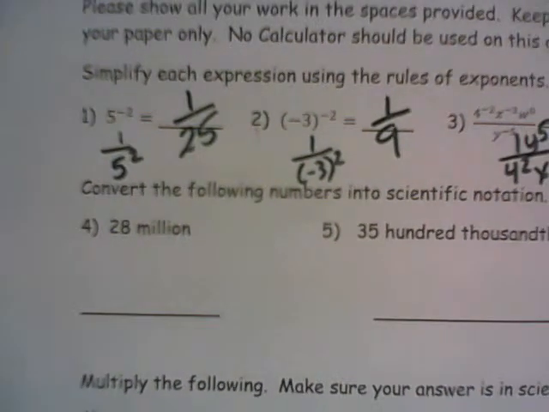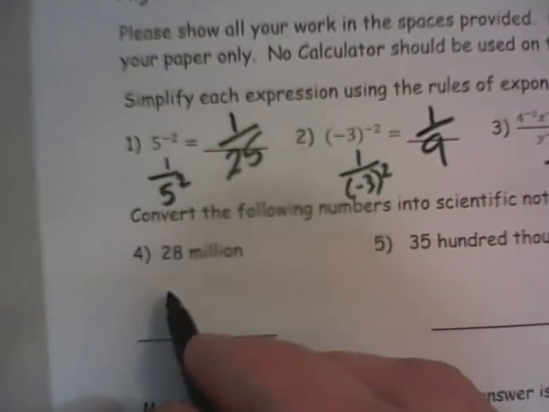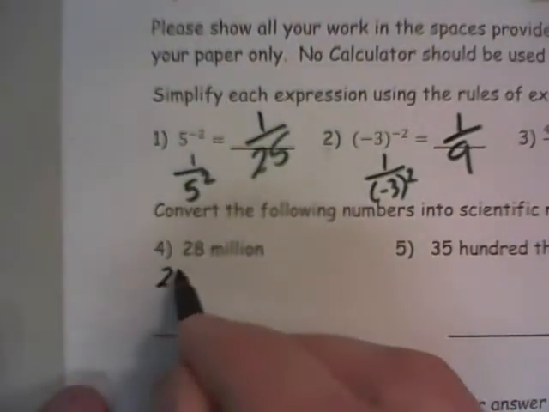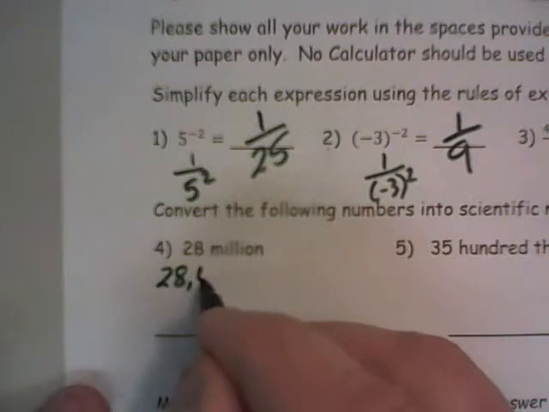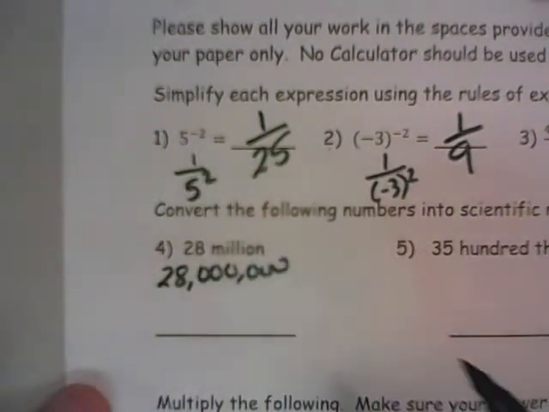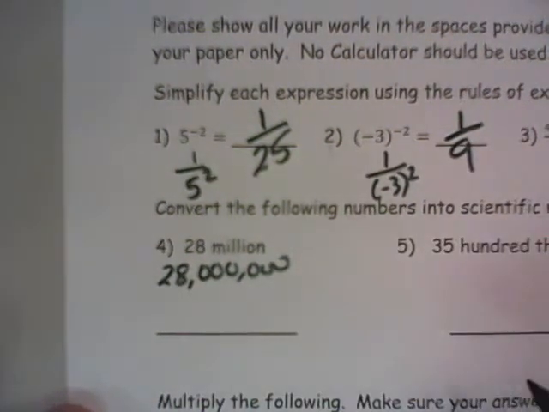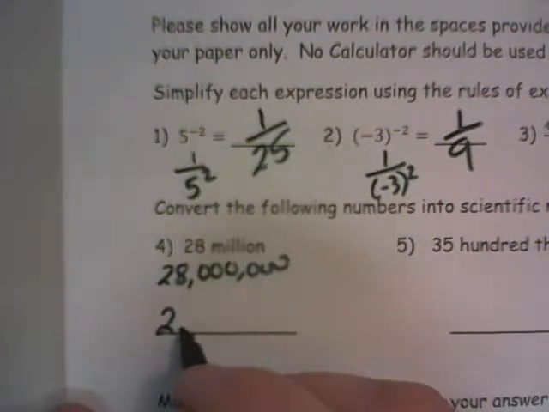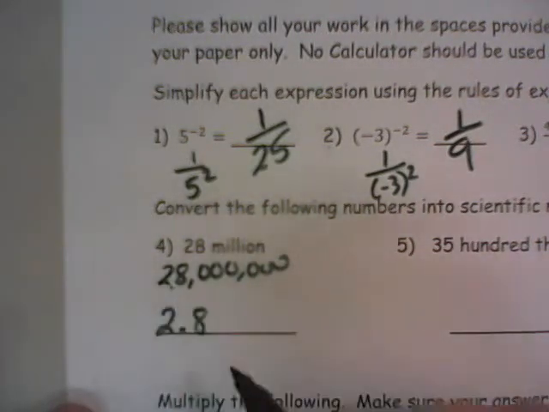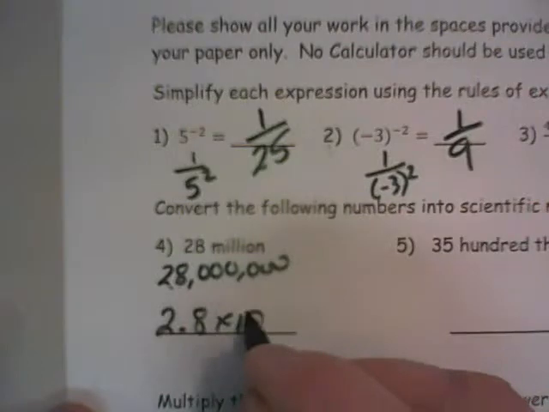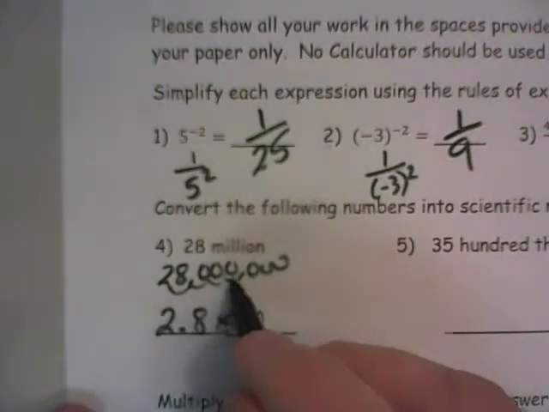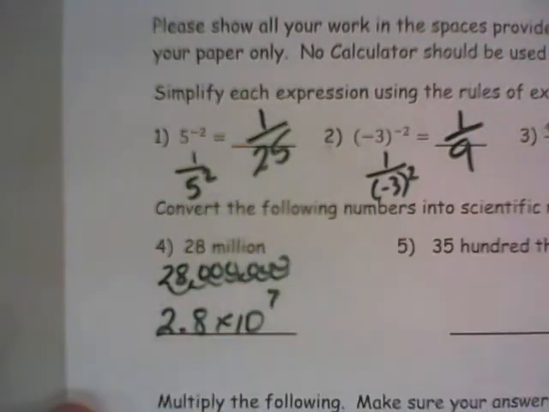Moving on, it says for 4 and 5, convert the following numbers into scientific notation. 28 million, if we write it in standard form, would just be 28 with 6 zeros after it. That's 28 million, which means in scientific notation we'd write 2.8. We'd put the decimal between the 2 and the 8, multiply it times 10 to the 1, 2, 3, 4, 5, 6, 7th power. So it's 2.8 times 10 to the 7th.